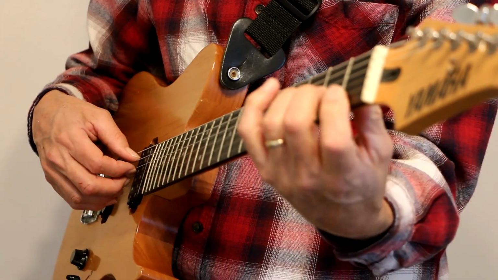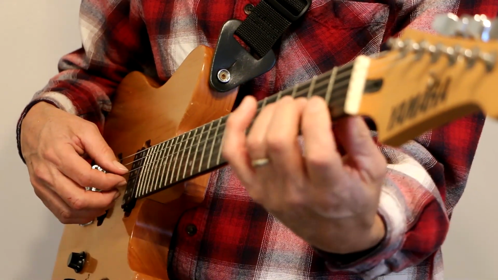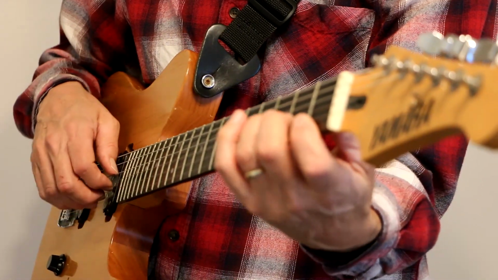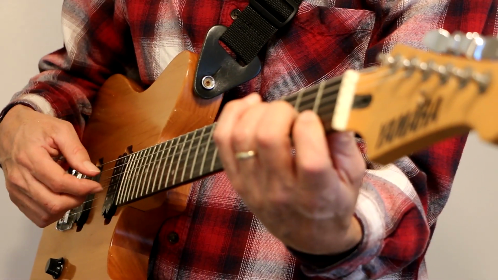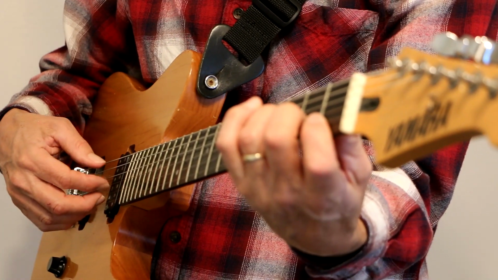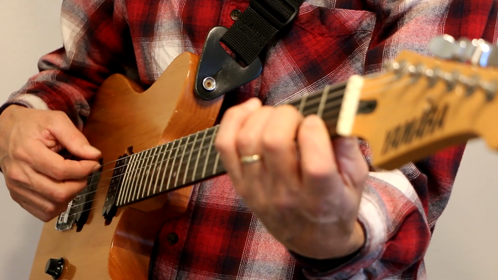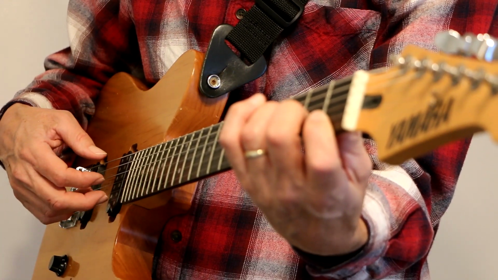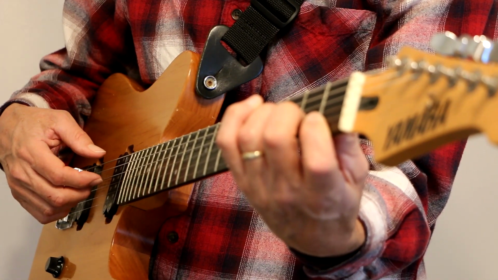"Only fools." Now, on this F, it's not the barred F. We only have 4 strings, so we have to go 1, 2, 3, 4, 5, 6, just up and back. Like that. Thumb, index, middle, ring, middle, index.